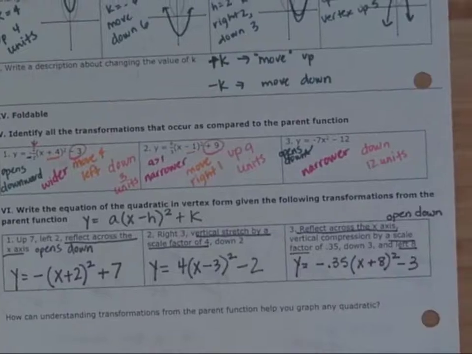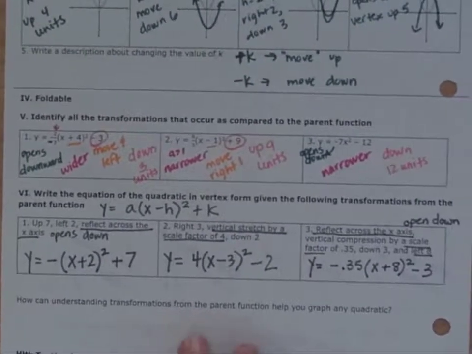Okay, so you're going to need some practice with this. I don't expect it to be really intuitive at this point. But understanding transformations from the parent function can help us understand any quadratic, because the vertex gives us that starting place for when we're going to graph. And whether that opens up or down can tell us more about the context of what we're talking about.